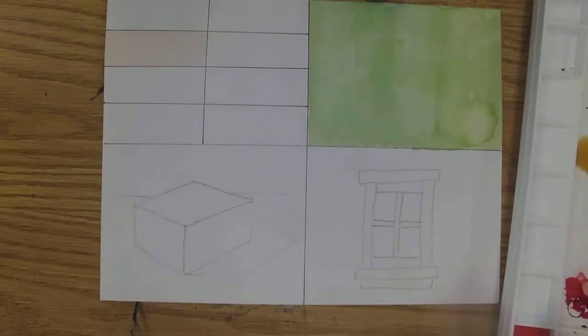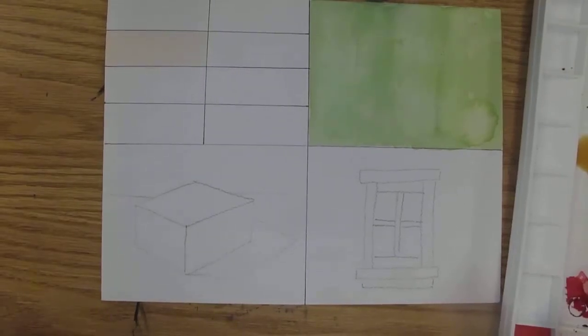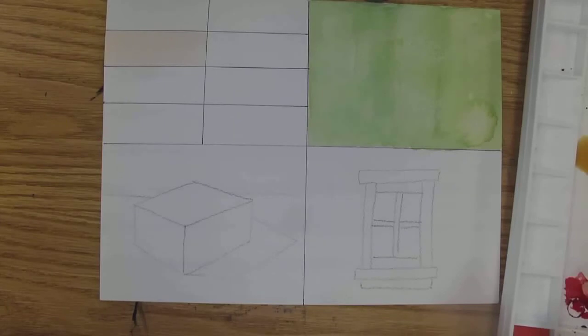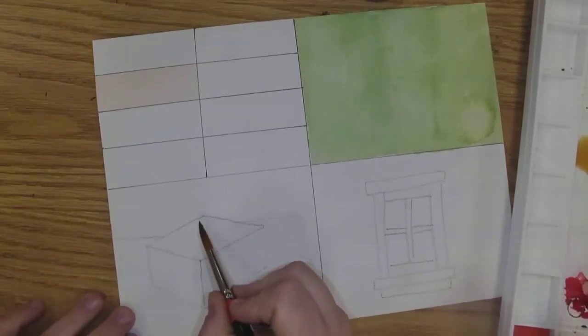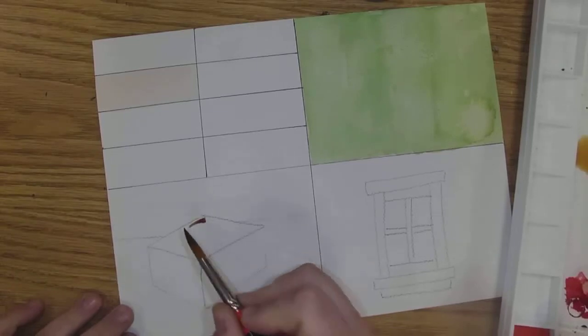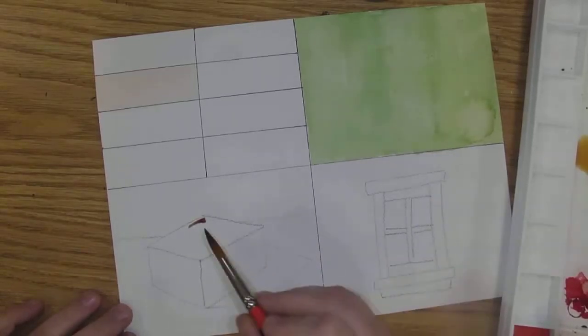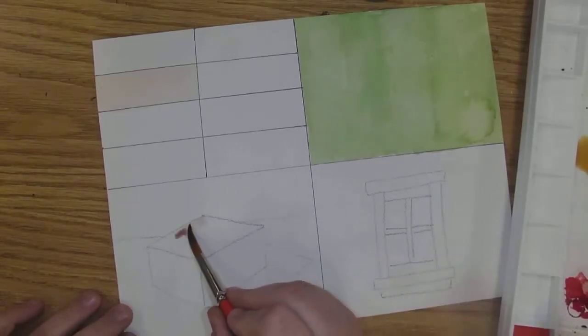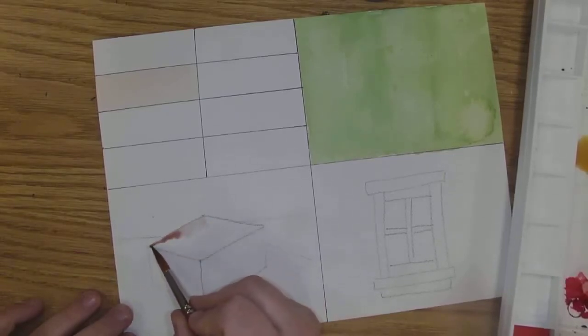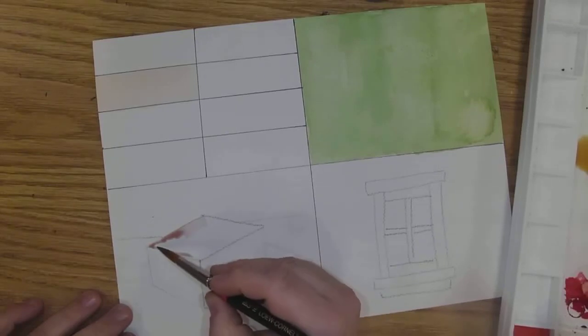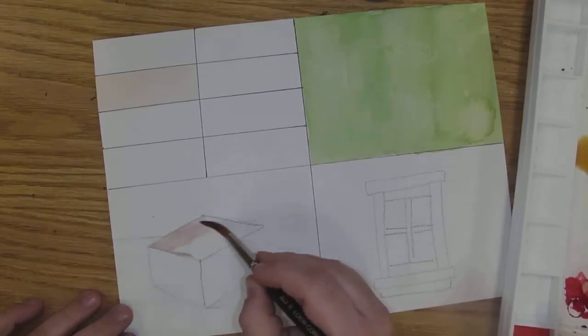Okay, so let's see, mix this lighter version here, and I'm going to start off by painting in too much paint on that. There we go. I'm going to start off by painting this area here.